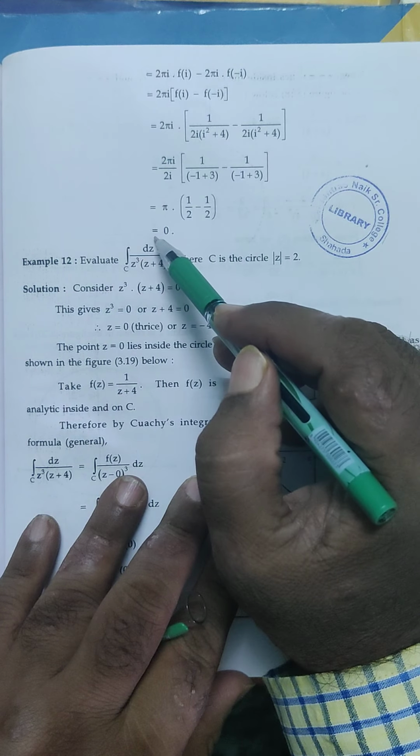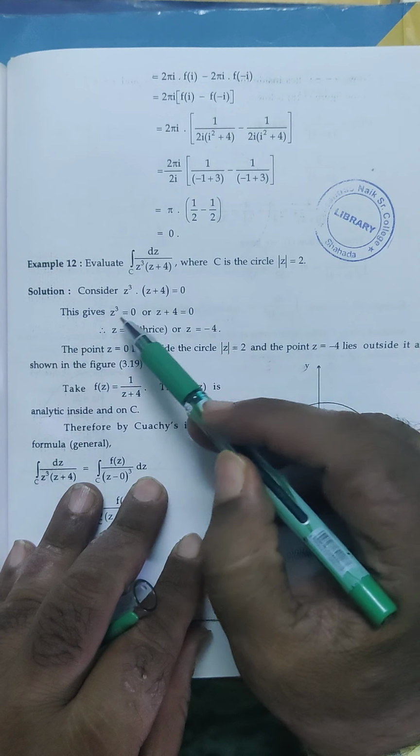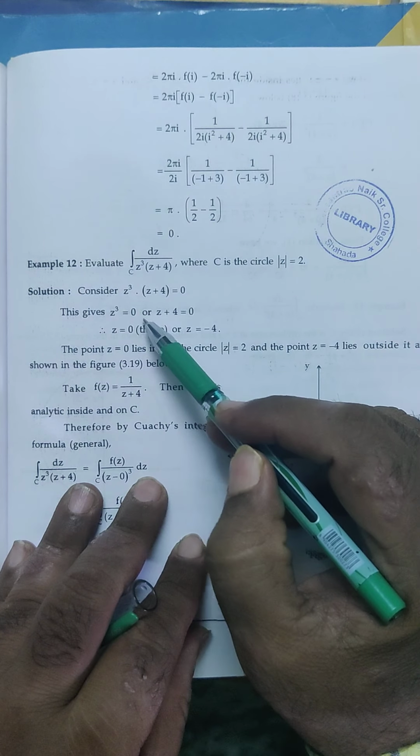Evaluate the integral over C of dz upon z³ (z + 4), where C is the circle |z| = 2. Solution. Consider z³ (z + 4) = 0. This gives z³ = 0 or z + 4 = 0. Therefore z = 0 or z = −4. The point z = 0 lies inside the circle |z| = 2, and the point z = −4 lies outside the circle, as shown in the figure.